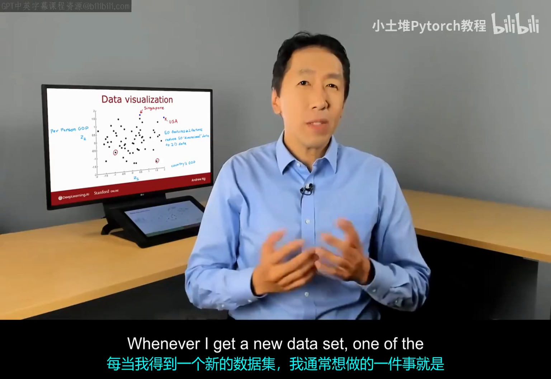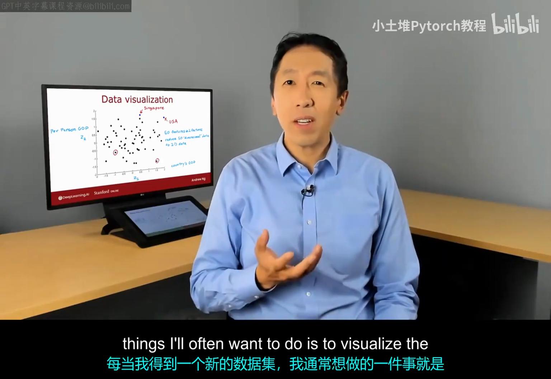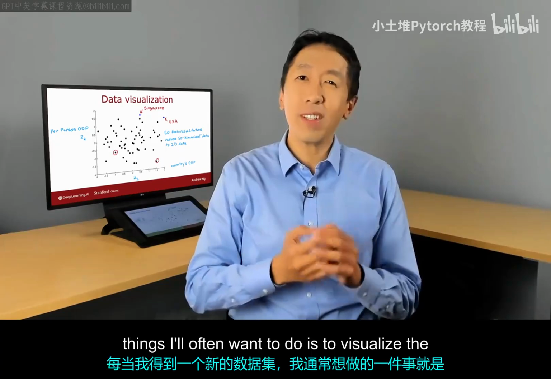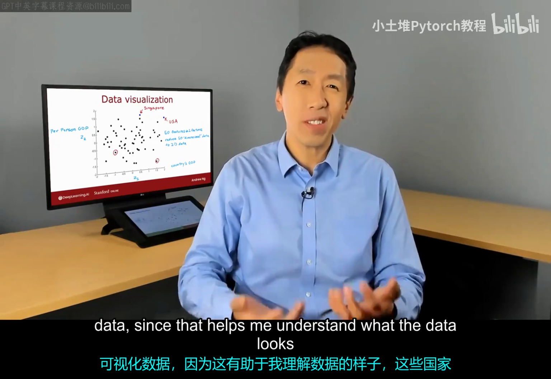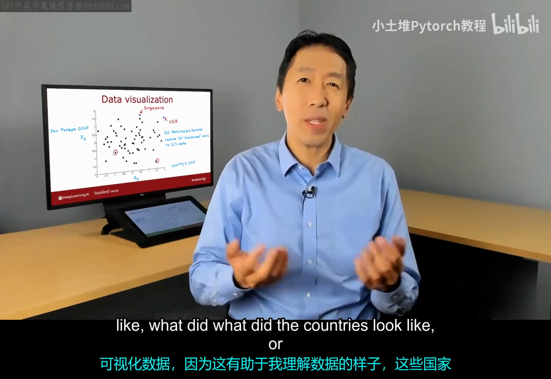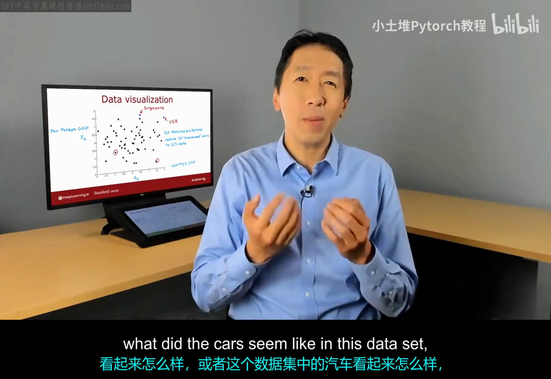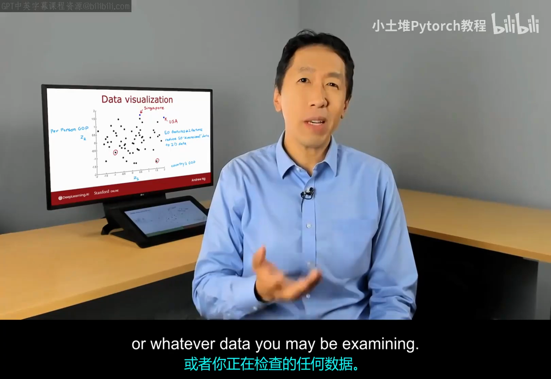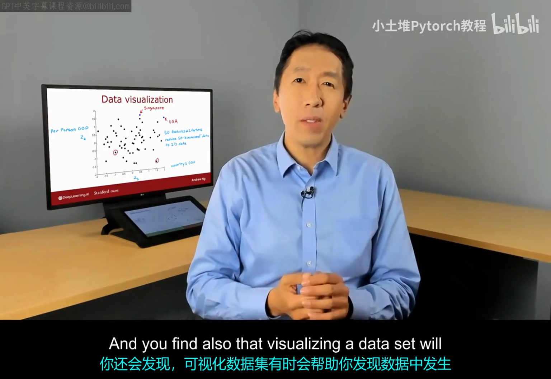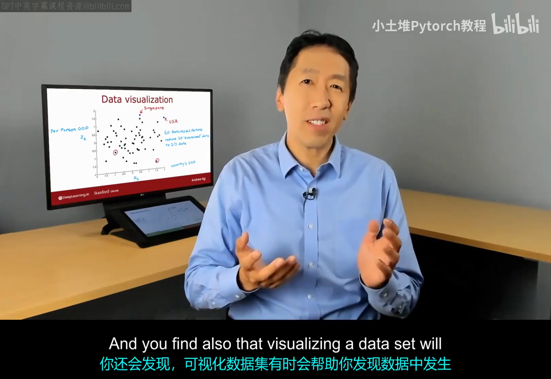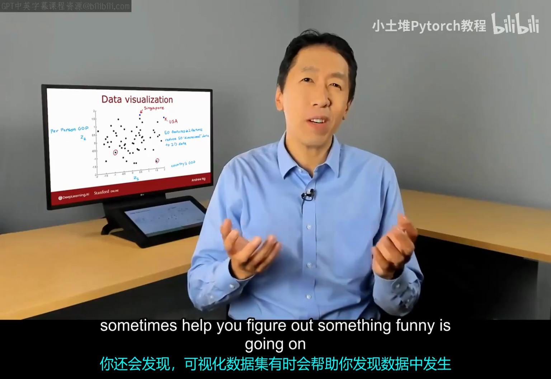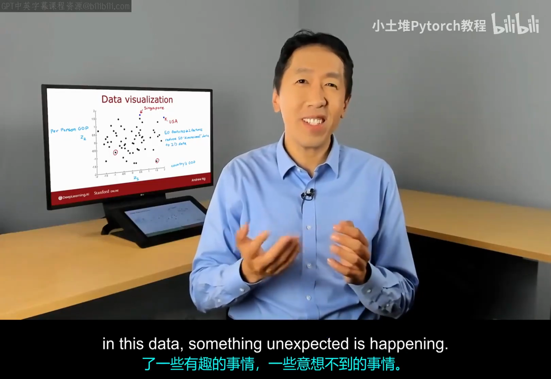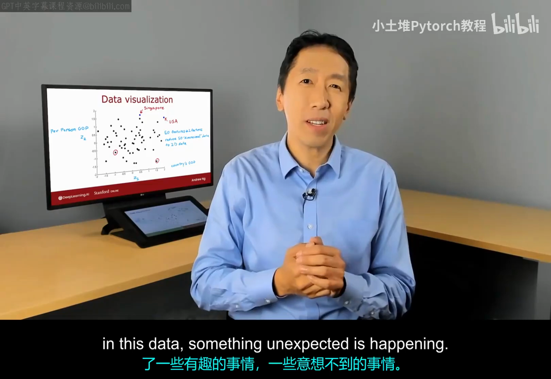Whenever I get a new data set, one of the things I'll often want to do is to visualize the data, since that helps me understand what the data looks like. What do the countries look like? Or what do the cars seem like in this data set? Or whatever data you may be examining. And you find also that visualizing a data set will sometimes help you figure out something funny is going on in this data. Something unexpected is happening.